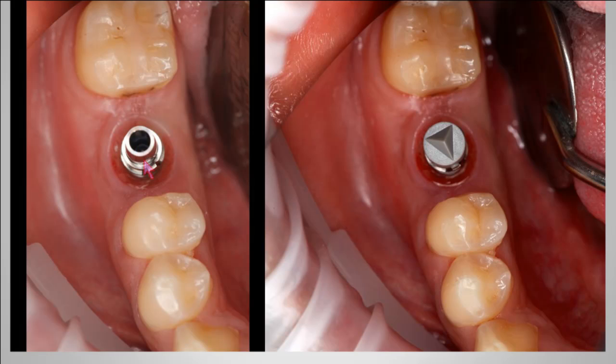Once we've seated this scan post, it's appropriate to take an intraoral X-ray to confirm that the scan post is seated properly. Once it's confirmed, we can then visibly identify this notch and seat the scan body, lining the scan body notch exactly with the notch that's on the scan post. With this component completely aligned, we are now ready to take an optical impression.